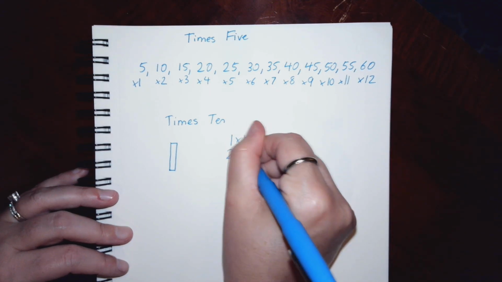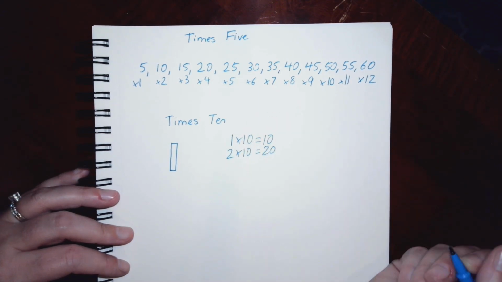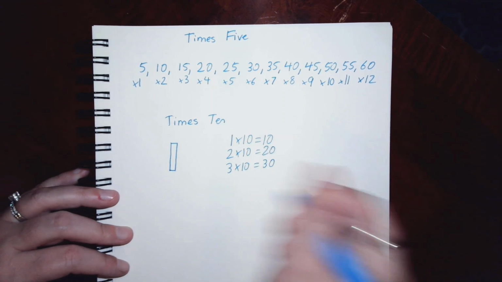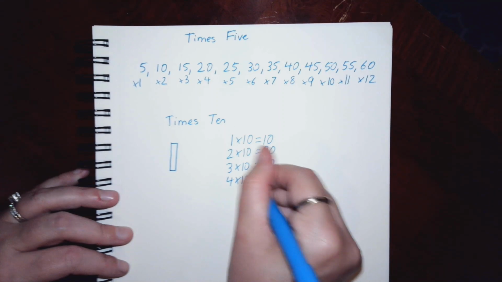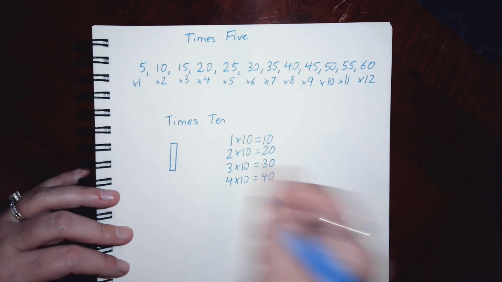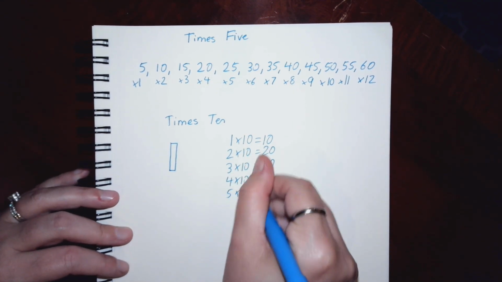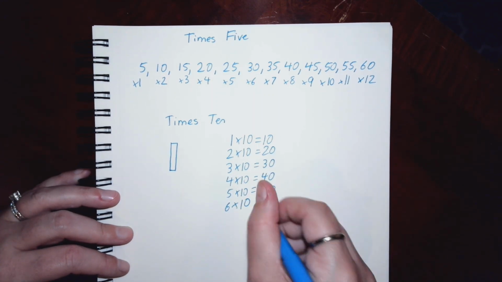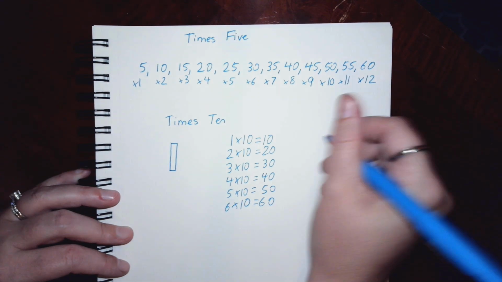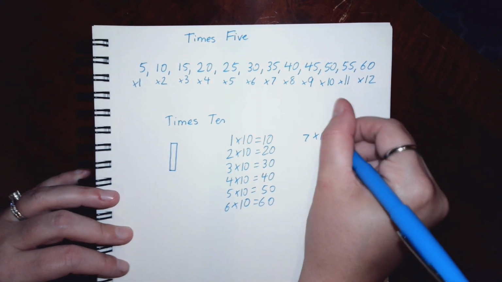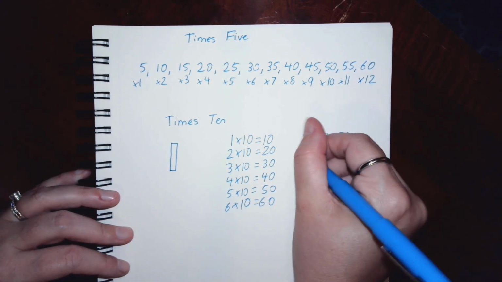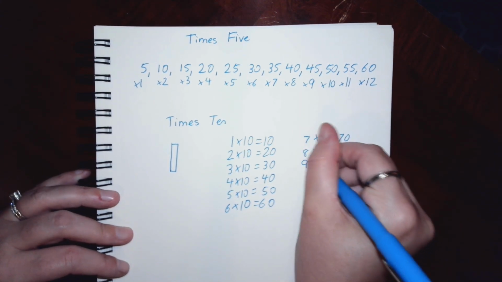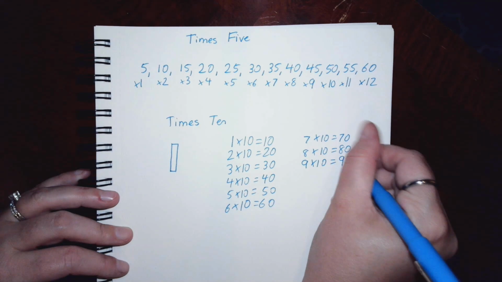2 times 10 gives you 20 or 2 10s, right? 3 times 10 gives you 30. 4 times 10 gives you 40. 5 times 10 gives you 50. 6 times 10 gives you 60. 7 times 10 gives you 70. 8 times 10 gives you 80. 9 times 10 gives you 90.